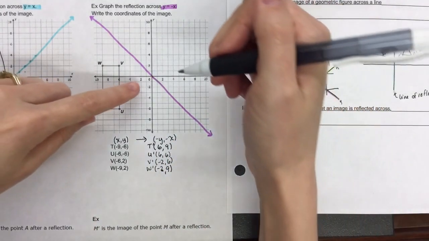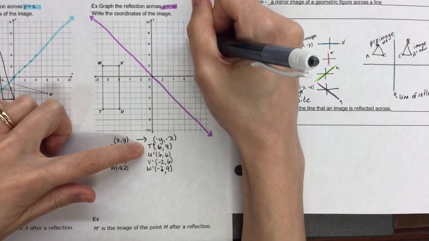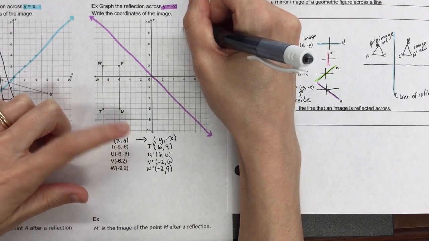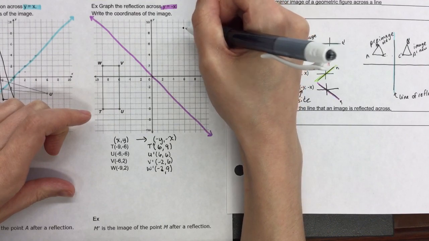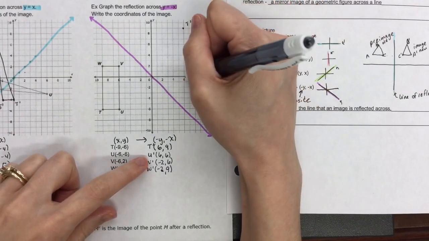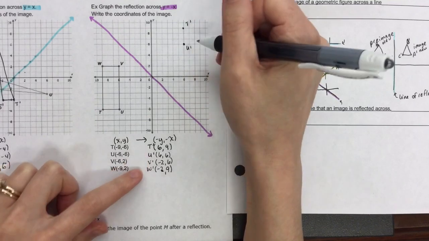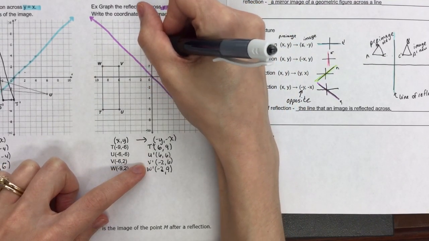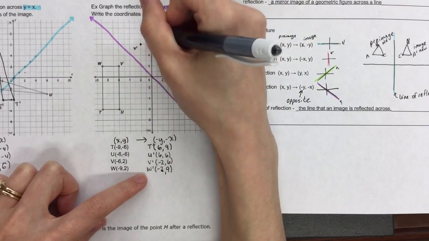So now to go and put these on the graph, we're looking at t prime is 6, 9. And then we're looking at u prime is 6, 6. And then looking at our v prime, negative 2, 6. And then w prime, negative 2.